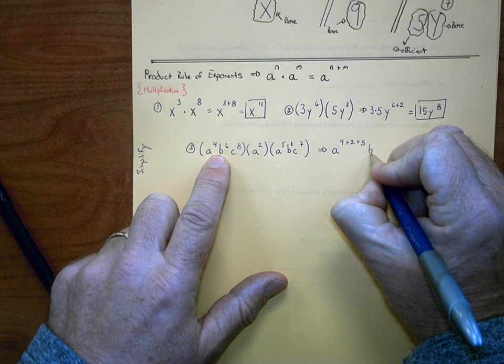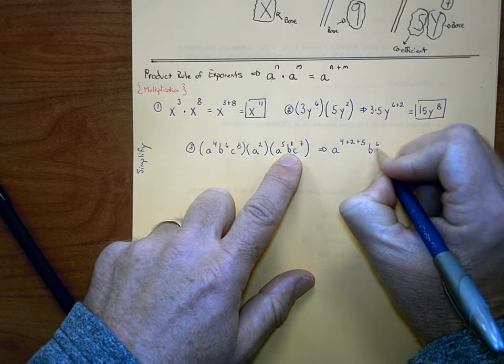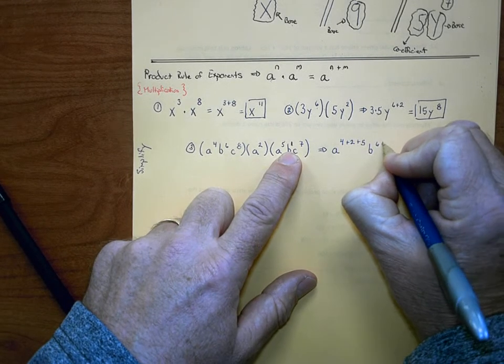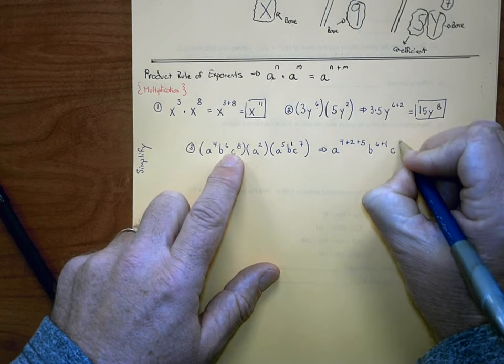So I have a b, and I have a 6 power. I'm just going to follow along the problem, and then I have a 1 power, so I'm going to add 6 and 1 to simplify the b's. And to simplify the c's, I have a c to the 8th power.